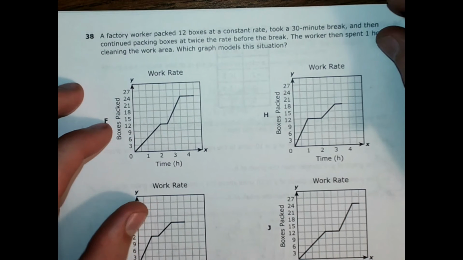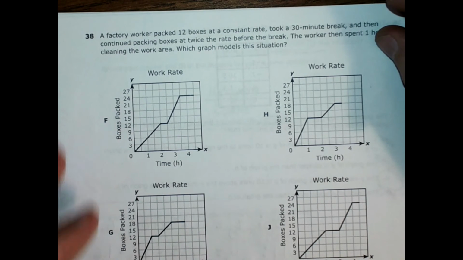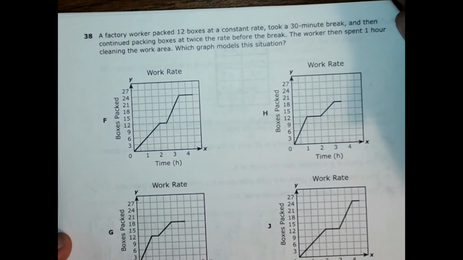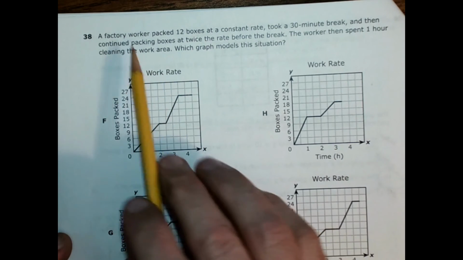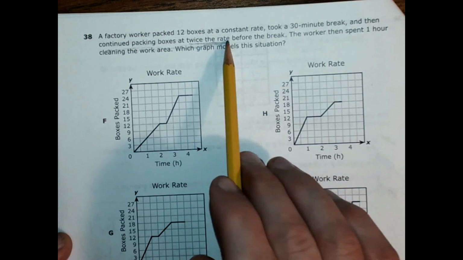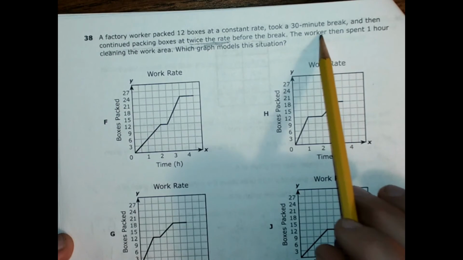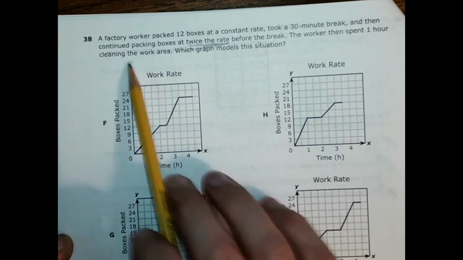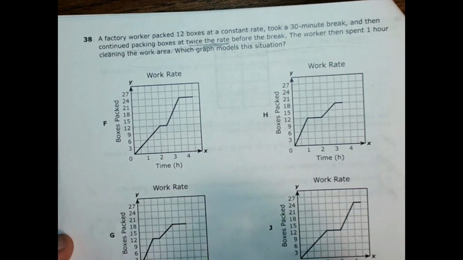A factory worker packed 12 boxes at a constant rate, took a 30-minute break, and then continued packing boxes at twice the rate before the break. So, after the break, he's working twice as fast than he was before the break. The worker then spent 1 hour cleaning the work area. Which graph shows the situation?